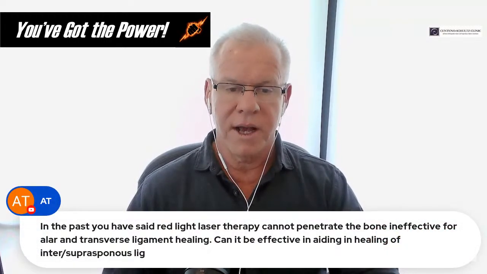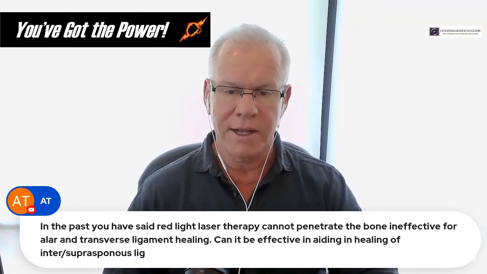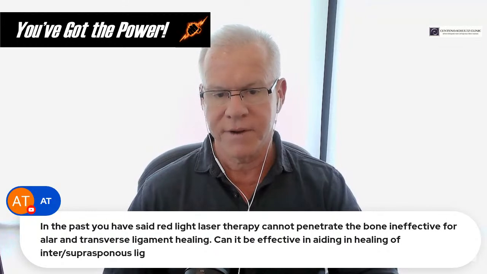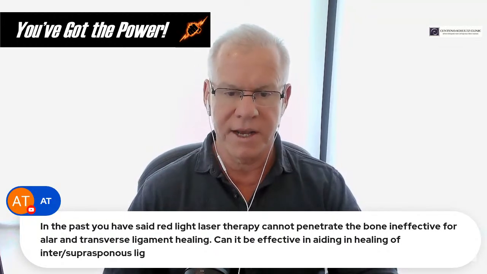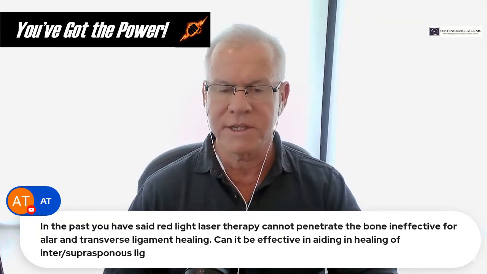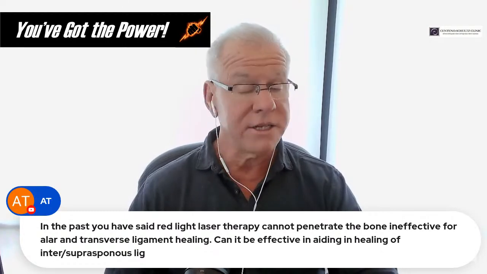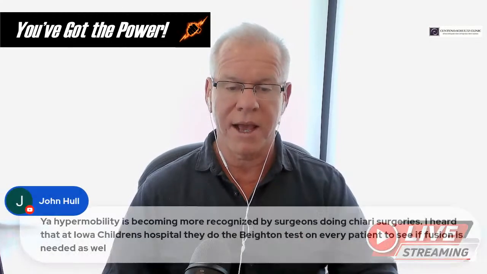AT, in the past, you've said, right, red light laser therapy cannot penetrate the bone, ineffective for alar transverse, but can be effective in aiding healing of interspinal, supraspinous ligaments. Yeah, I think that's an easier target to hit with that kind of thing.